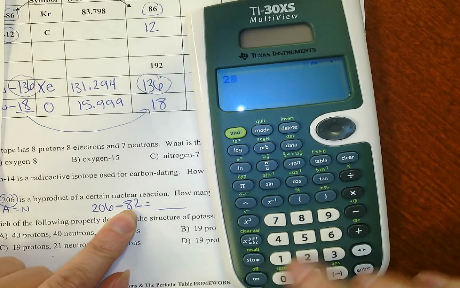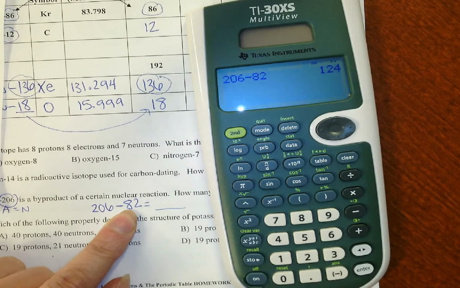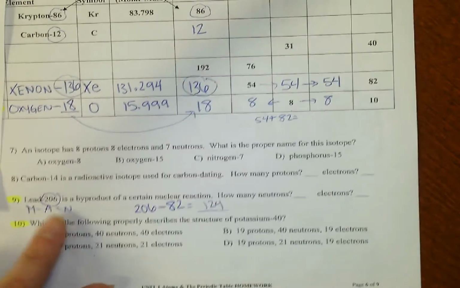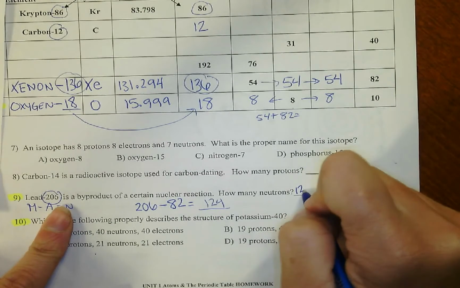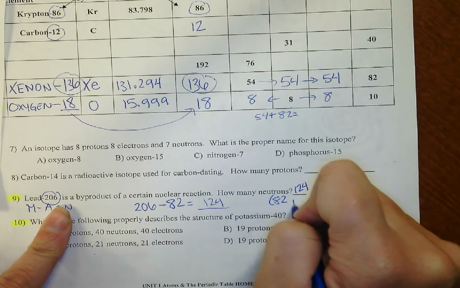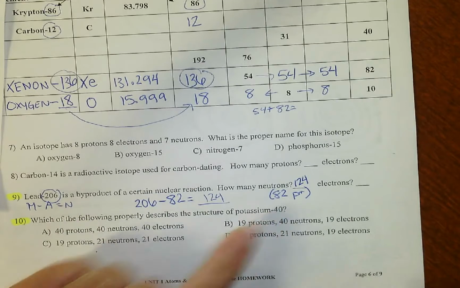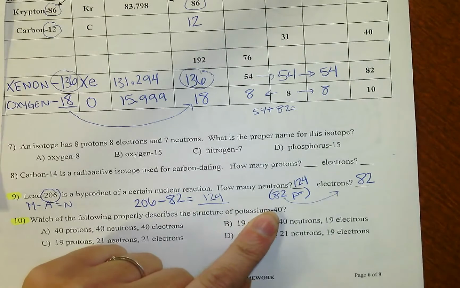Mass minus atomic equals neutrons, 124. So lead 206 would have 124 neutrons. It would have 82 protons, which wasn't a question that we asked you, but then it would also have 82 electrons.